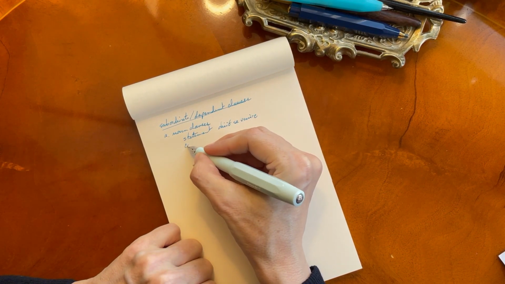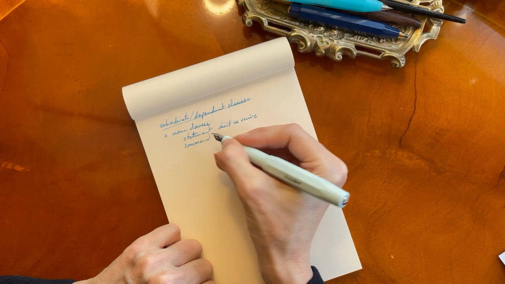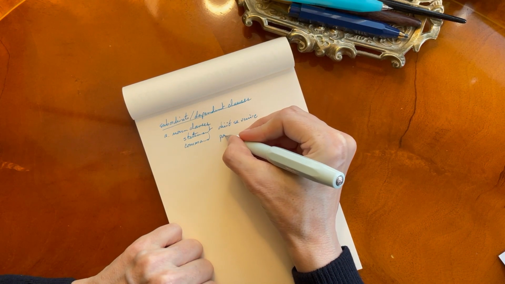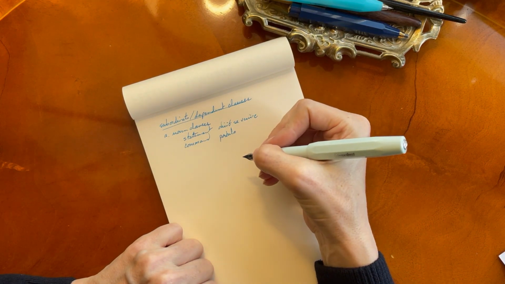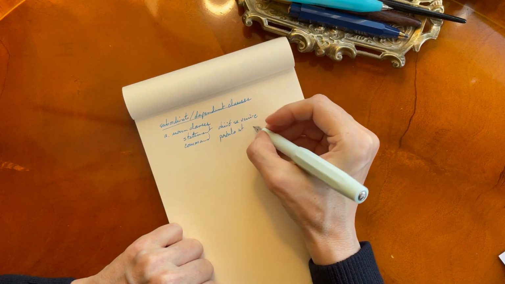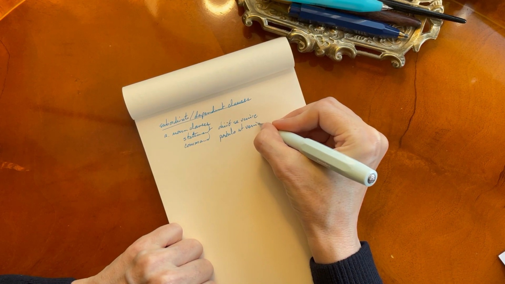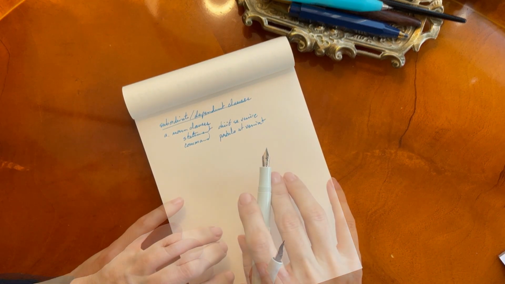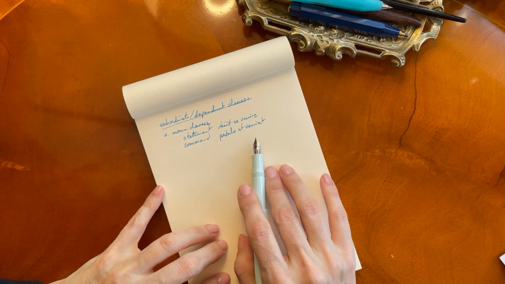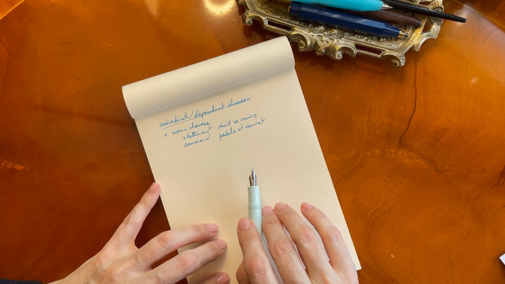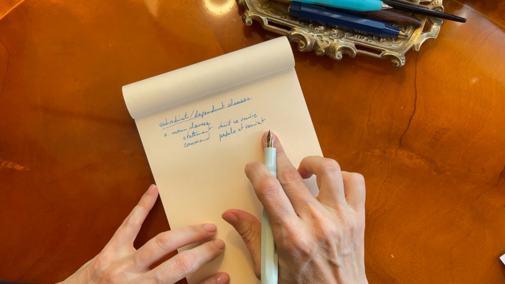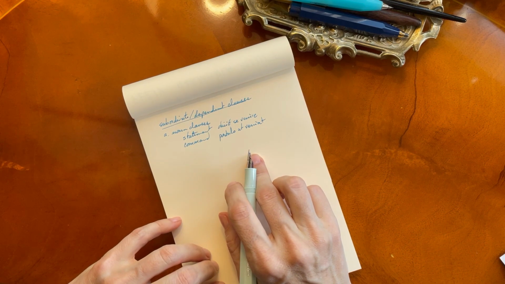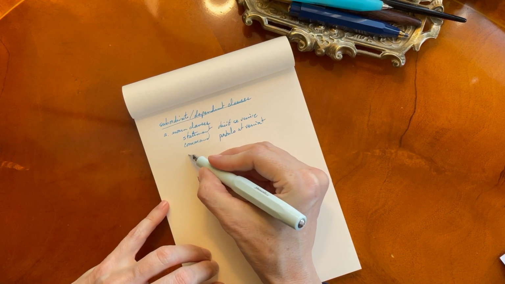A command. In a command we have postulo ut veniat. I demand that he go. So in a subjunctive with ut. And a noun clause in an exclamation.